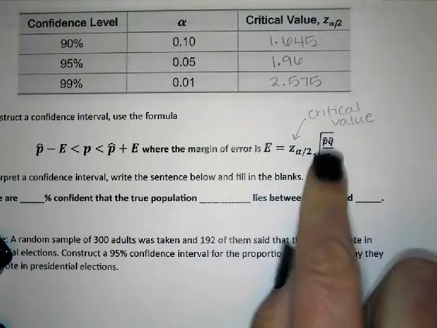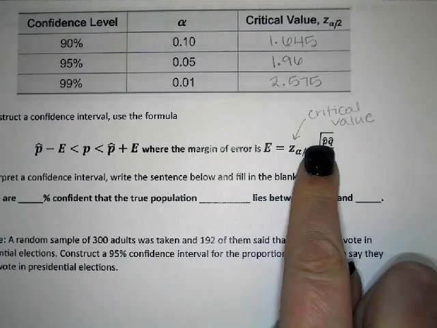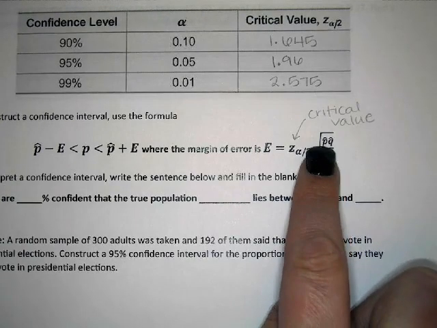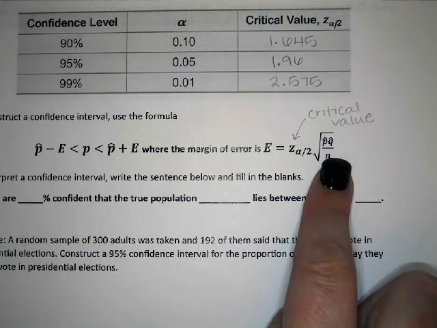P hat is that probability of successes, whatever the example problem describes. Q hat is the complement of that. So when we talked about that example before, we said the probability that undergraduate college students take online courses is 53%. So the complement of that would be 47%. So you do P hat and its complement, and then N is the number of trials, right?